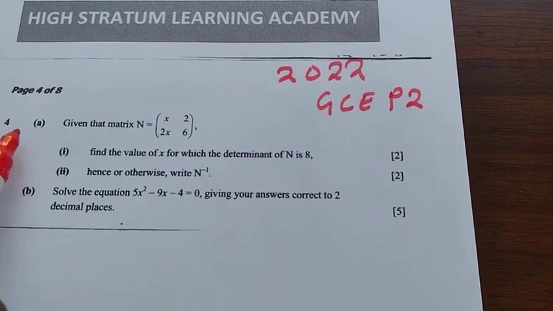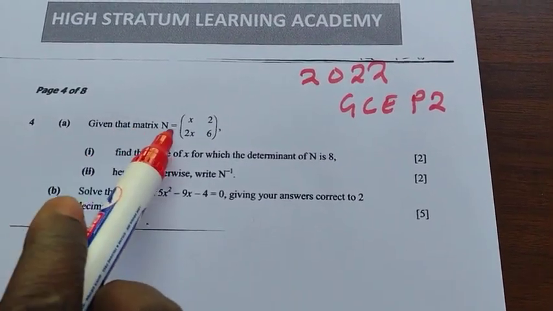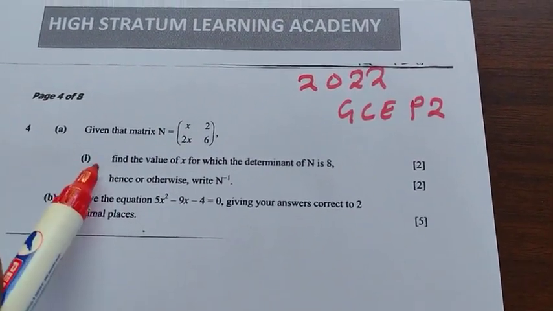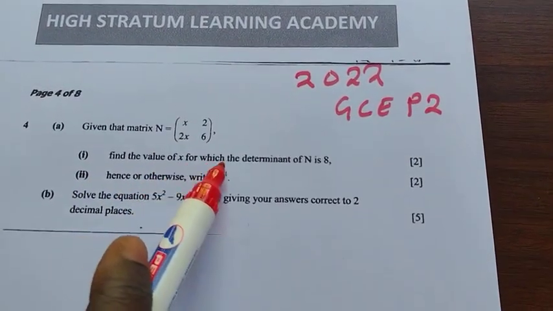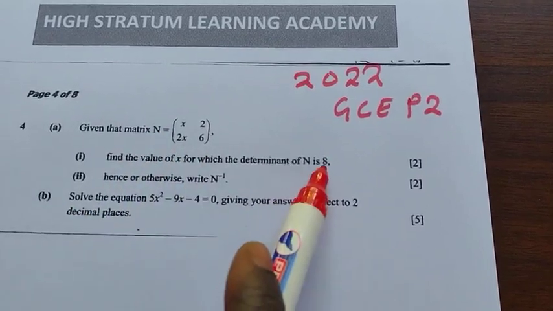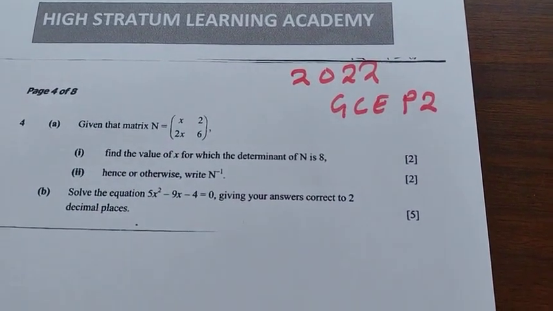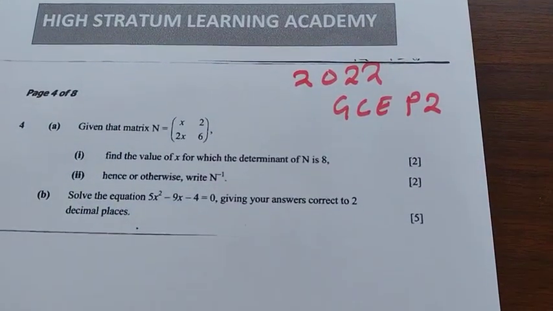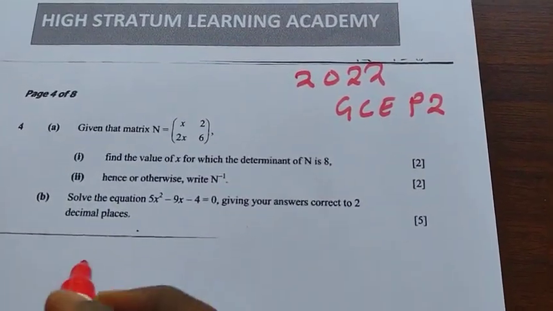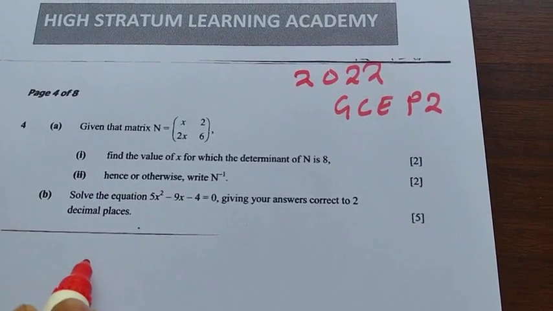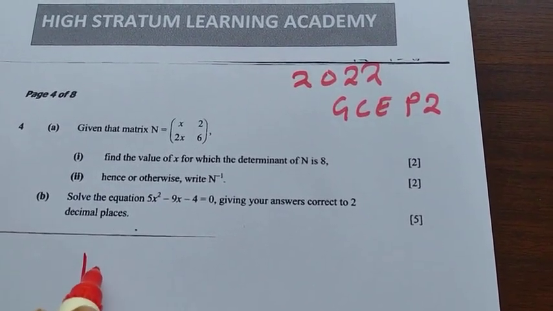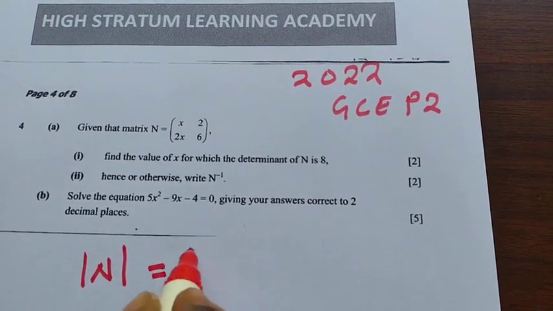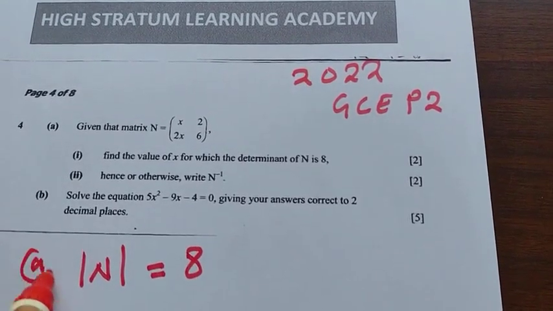We have question A, which is saying given that the matrix N is equal to this. Roman numeral 1, find the value of x for which the determinant of N is 8. So they are telling you that the determinant of this matrix N is equal to 8. So we are answering question A.